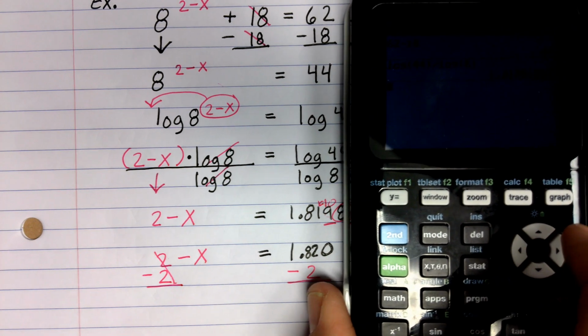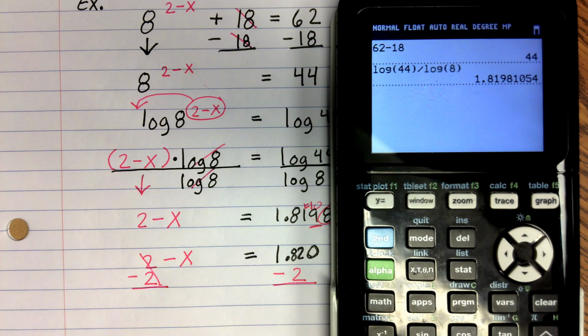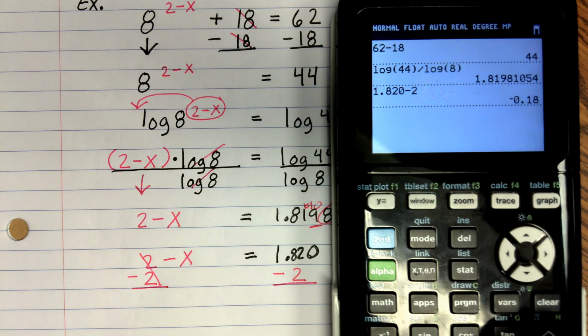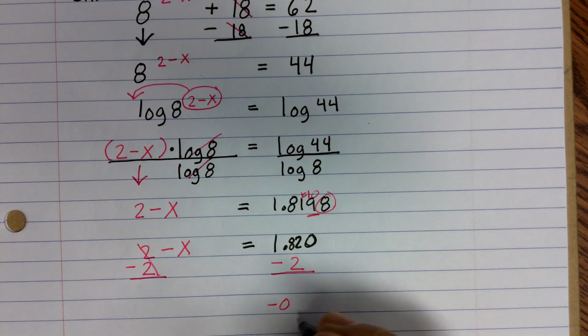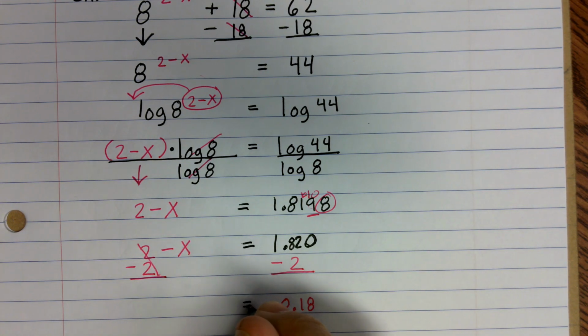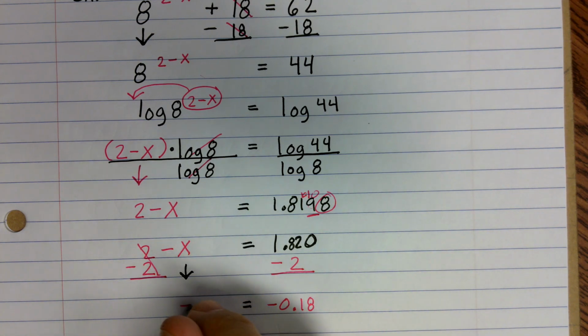So I'll just throw that in my calculator, and we have 1.820 minus 2, and it gives me negative 0.18. We're almost done.